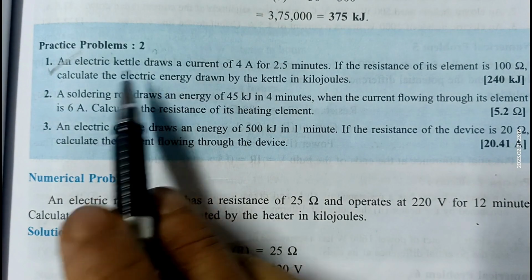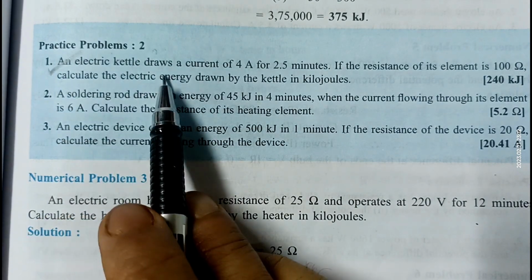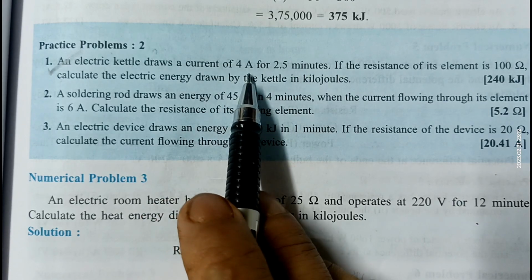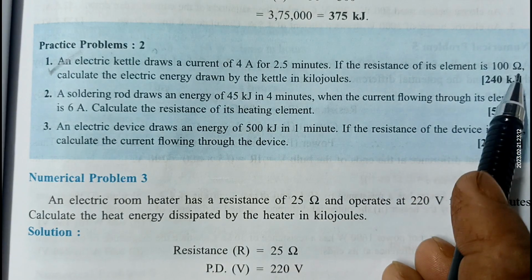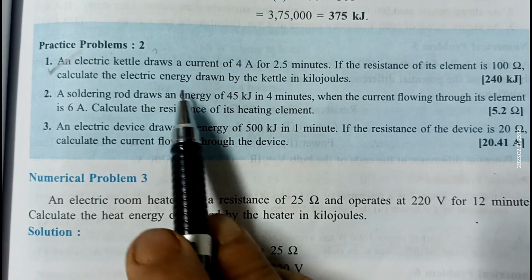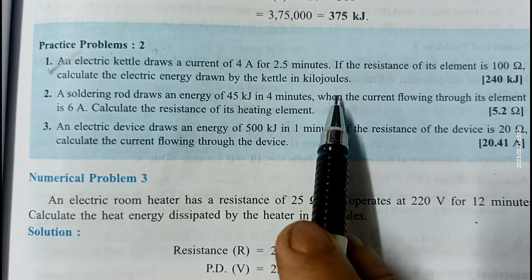In practice problem 2, the question is: an electric kettle draws a current of 4 ampere for 2.5 minutes. If the resistance of its element is 100 ohm, calculate the electrical energy drawn by the kettle in kilojoules.